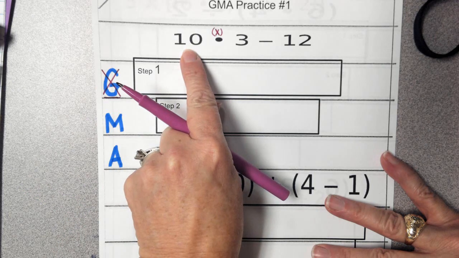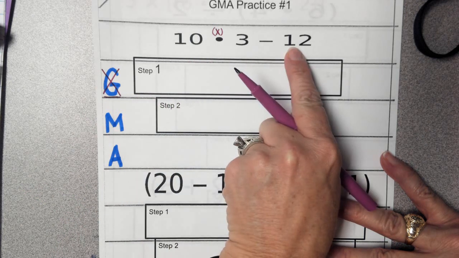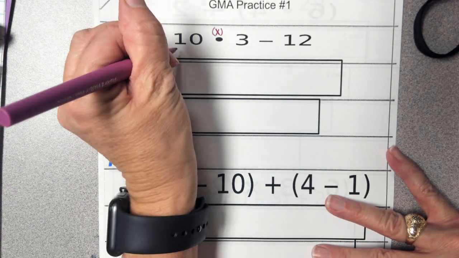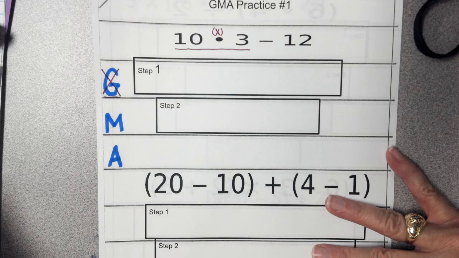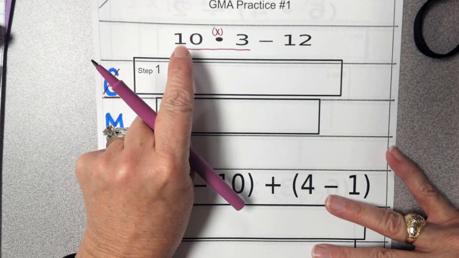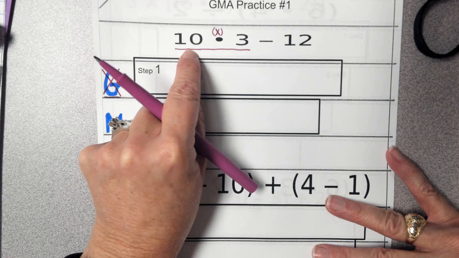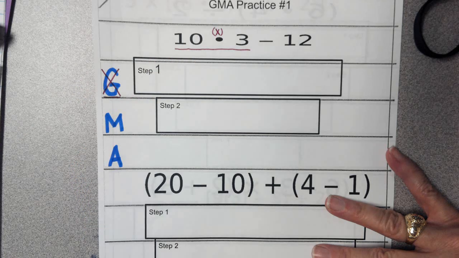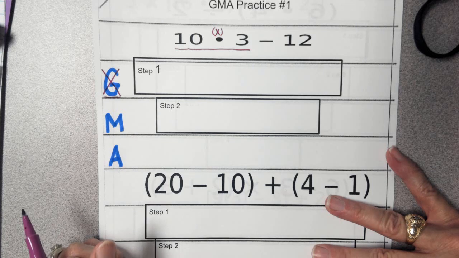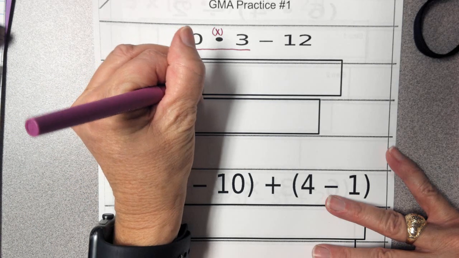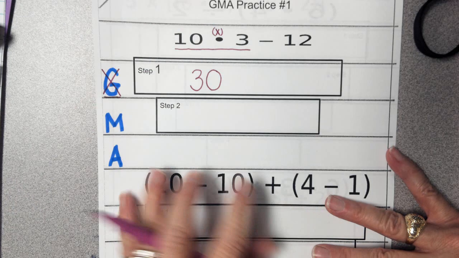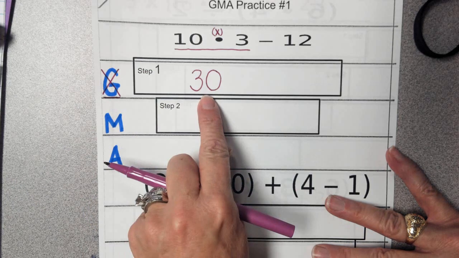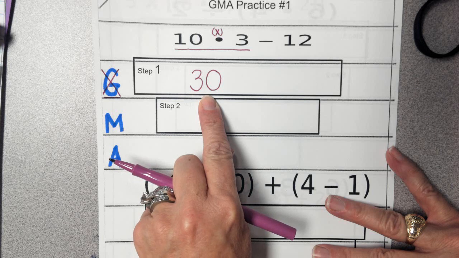The next thing that I want to be looking for would be my multiplicative actions. So I see that I have multiply and then I have subtraction. So I want to take my pencil and underline what it is that we're solving. So I'm underlining 10 times 3. And so when I think to myself, what is 10 times 3, I'm going to rewrite that right here. And since I have underlined that, I don't need to rewrite anything that I've underlined.